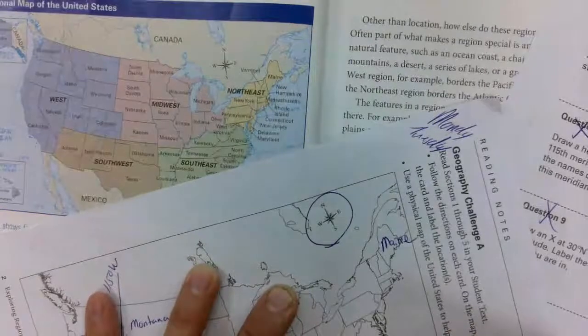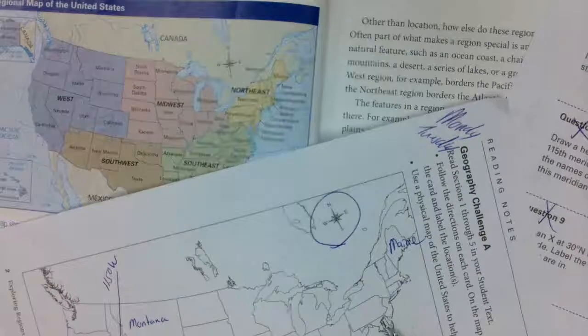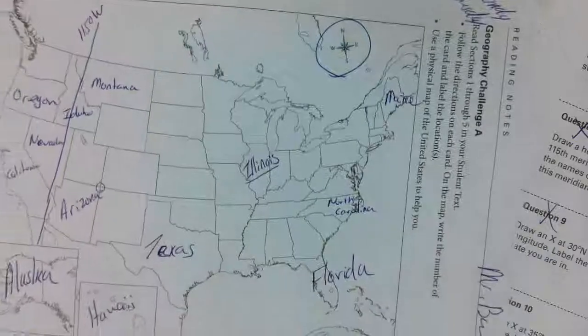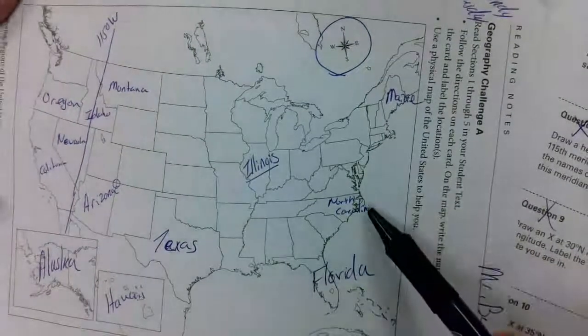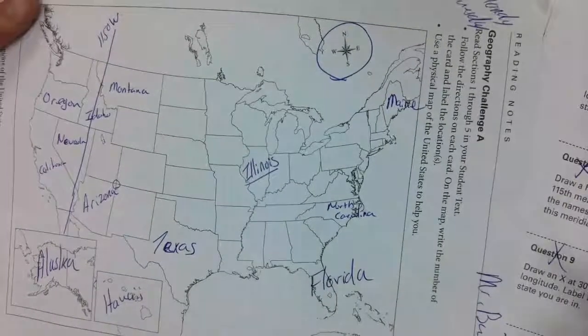We're going to hear a lot about North Carolina and Virginia and all these waterways when we study Harriet Tubman and the Underground Railroad. North Carolina right here. And that would be number 10.